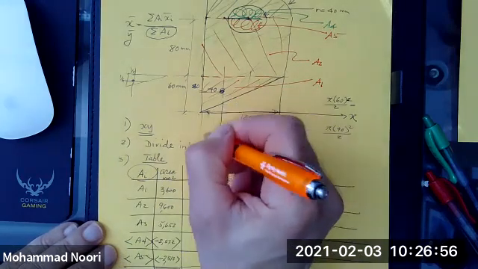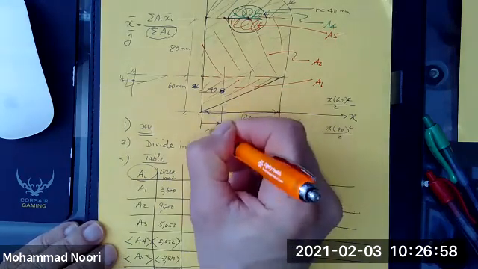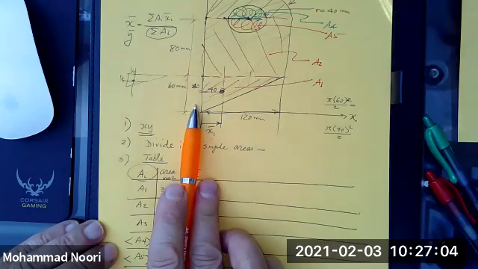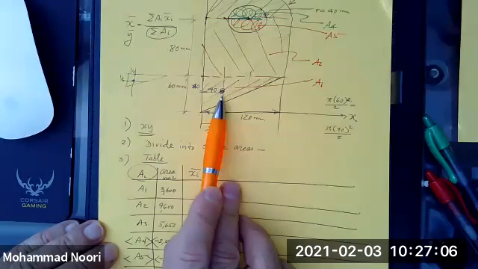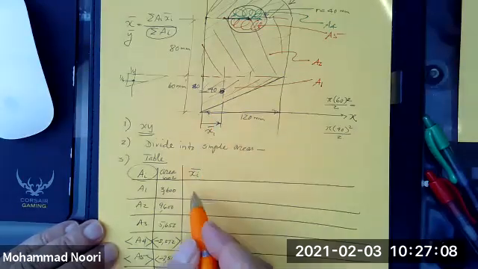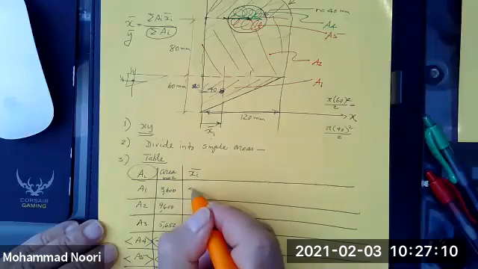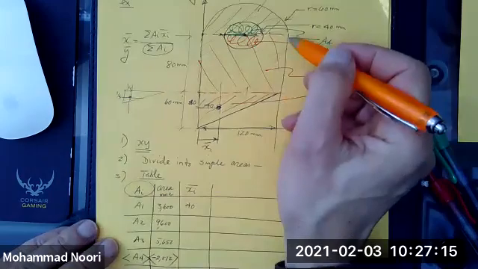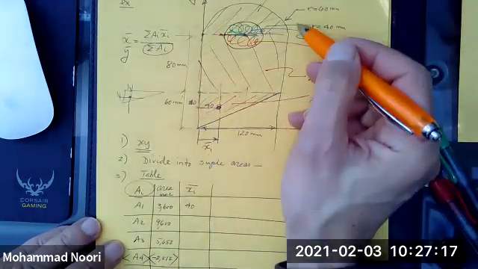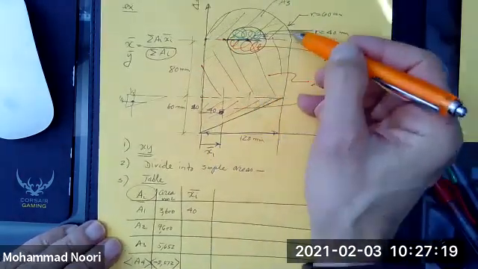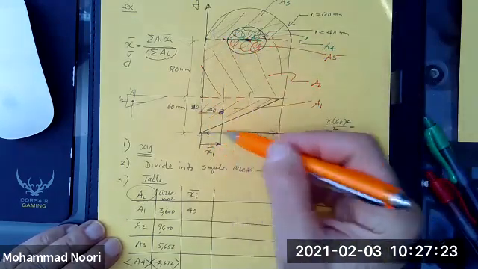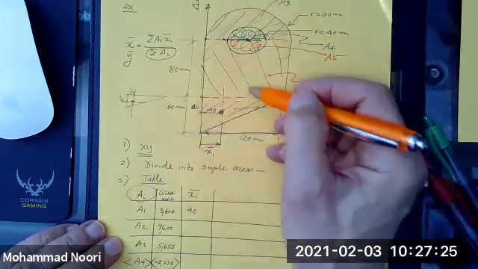So this is what we call X1 bar, the distance from the y-axis to the centroid of area 1. So you just put it here, 40. How about the second one? This is a rectangle. The centroid of the rectangle is at the intersection of the two diagonals, so halfway here would be 60.